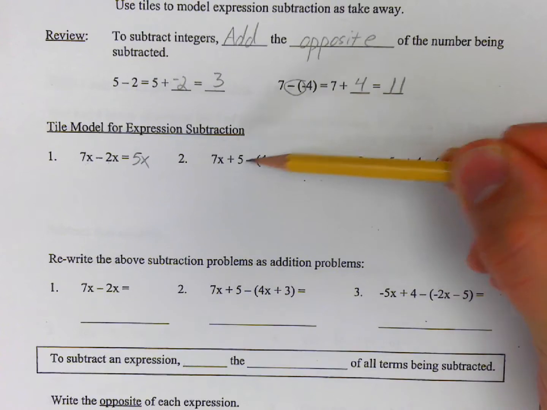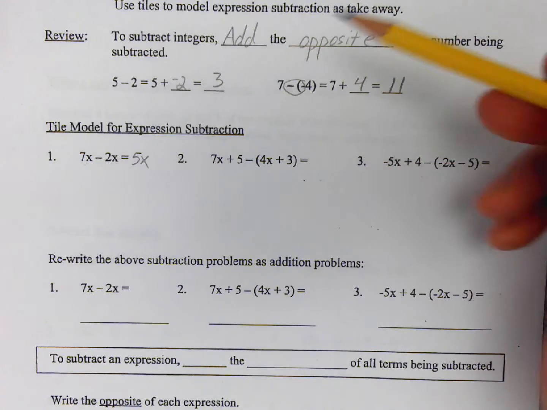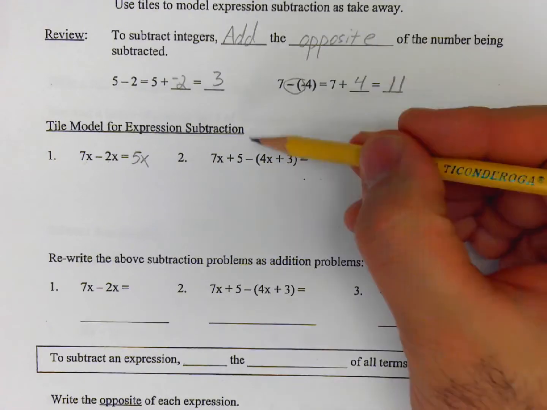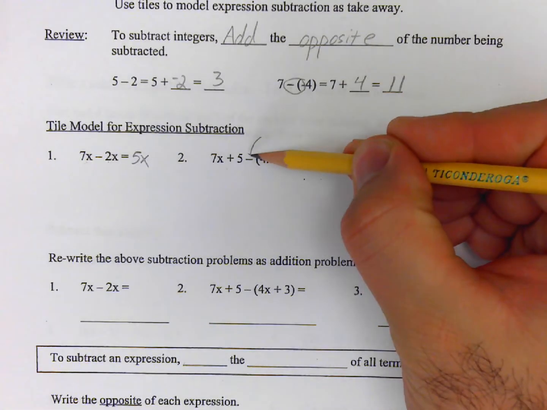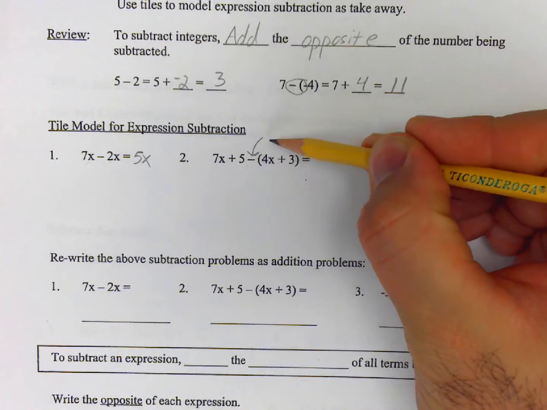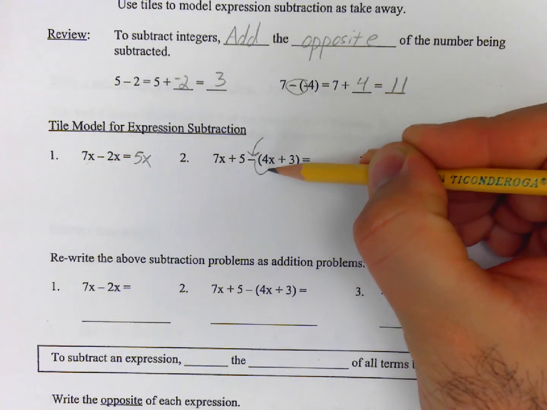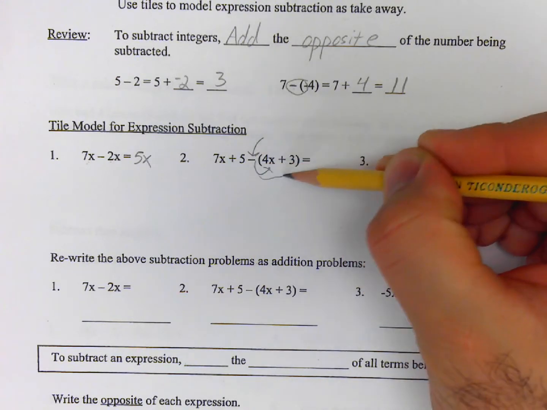So the first thing, now that we got this parentheses, we are going to have to put that negative inside our parentheses. So this is what's new. Whenever you have a minus in front of your parentheses, we're going to have to do the opposite of everything inside, all right?